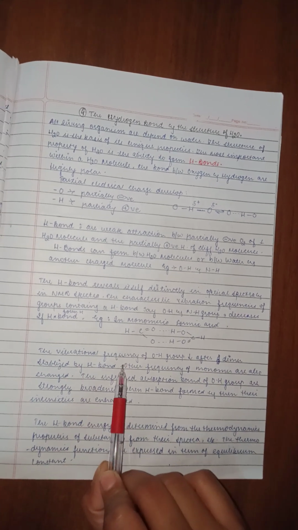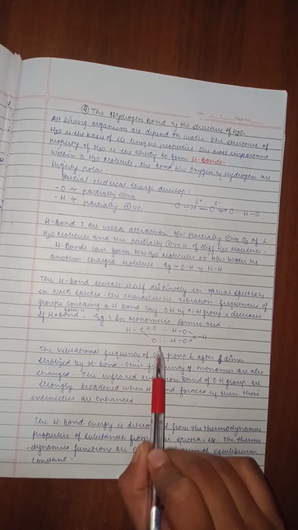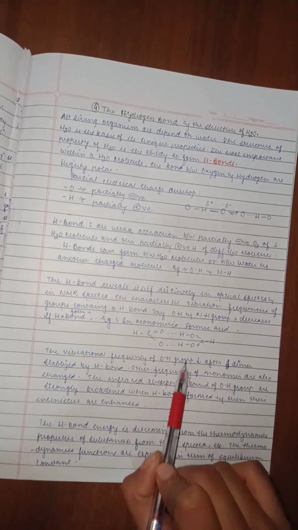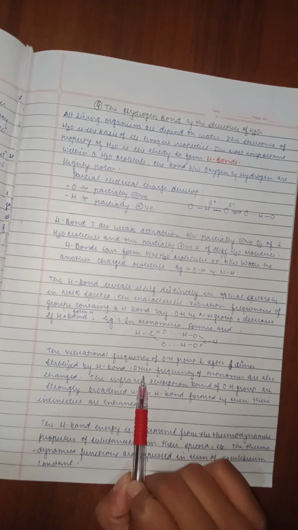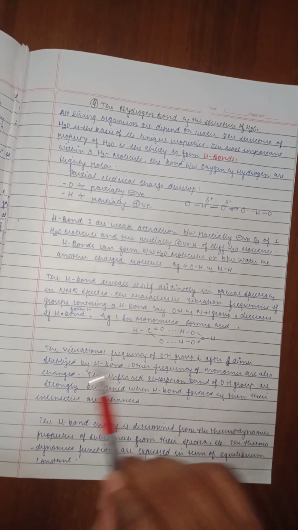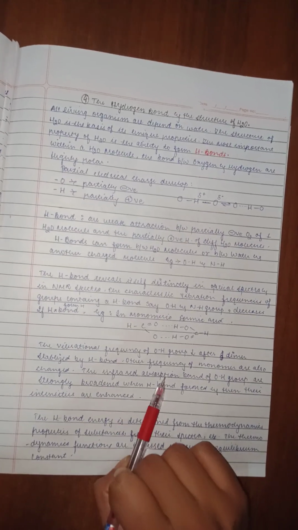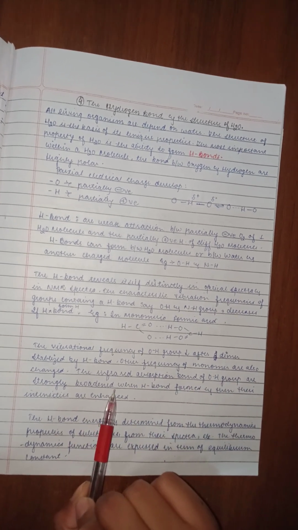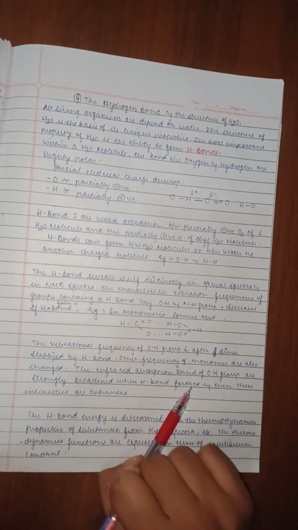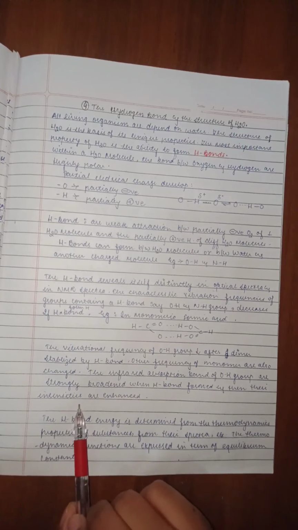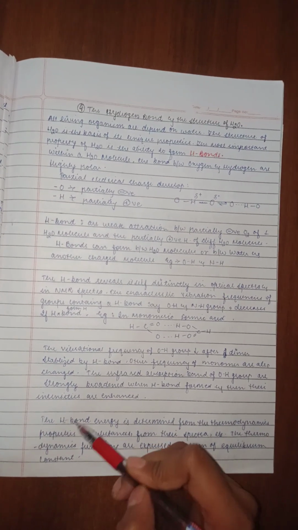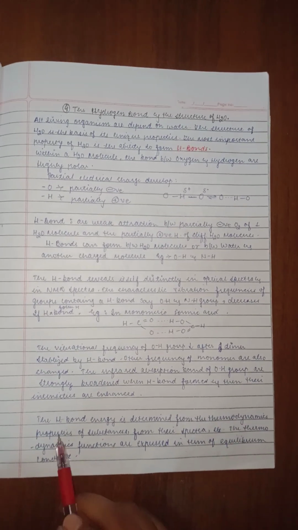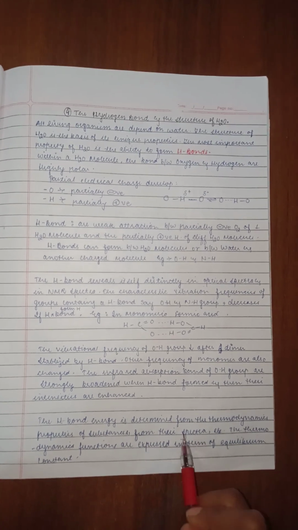The vibrational frequency of the OH decreases after the dimer is formed, which is stabilized by the hydrogen bond. Other frequencies of the monomer are also changed. The infrared absorption bands of the OH group are strongly broadened when the hydrogen bond is formed, and their intensities are enhanced. The hydrogen bond energy is determined from the thermodynamic properties of the substance, from its spectra.